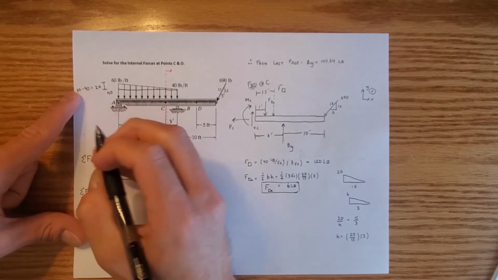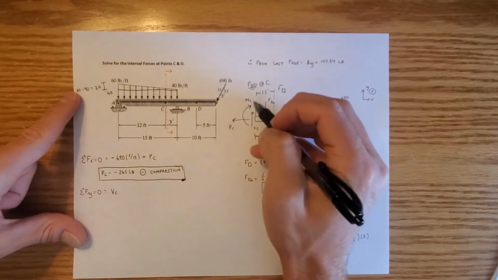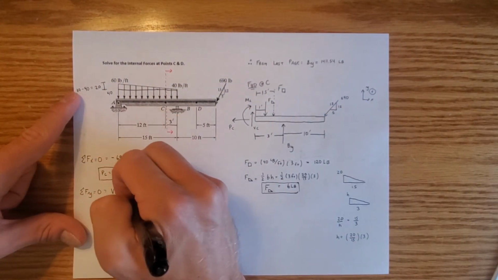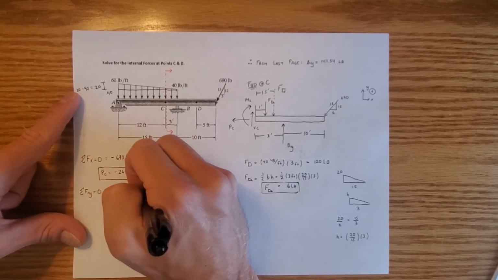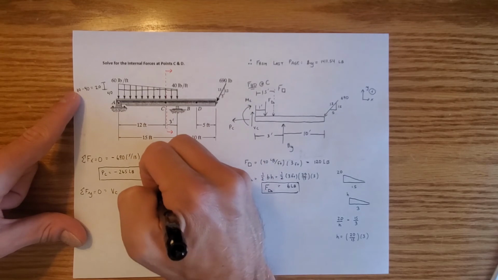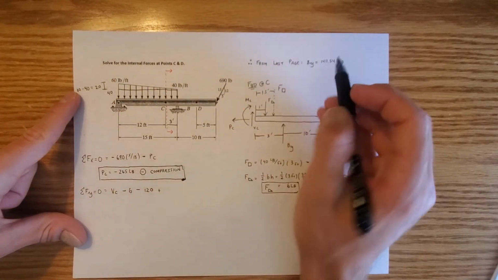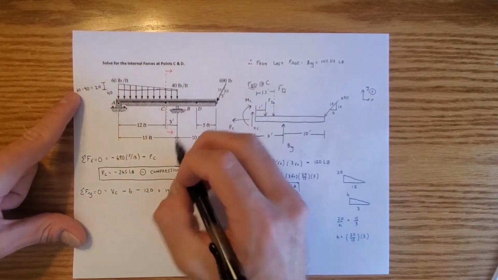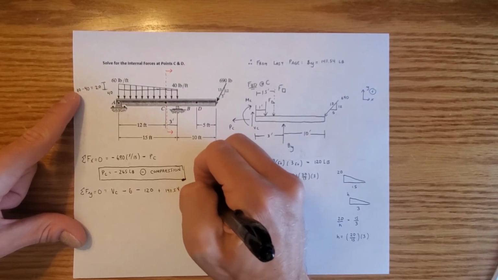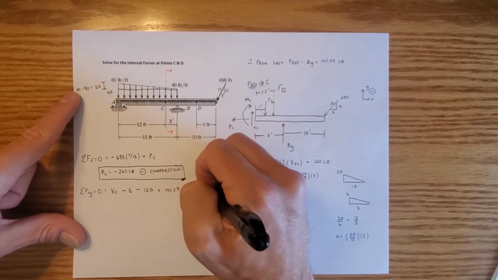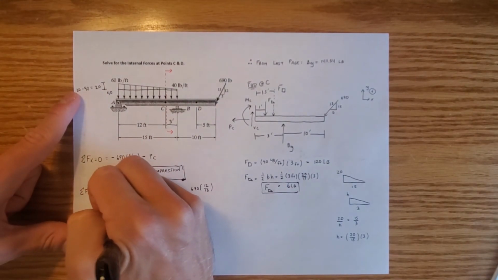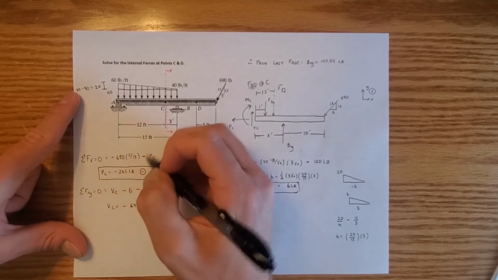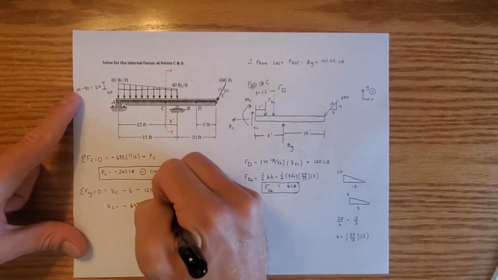Now do our sum of the forces in the y. Set that equal to 0. That's going to be VC going up minus F triangle minus F rectangle, which is minus 6 for a triangle, minus 120 for a rectangle, plus BY, which is 1411.54, minus the y component of this force, which is 690 times 12 over 13. This tells us that VC is equal to negative 649 pounds, which is actually negative shear.